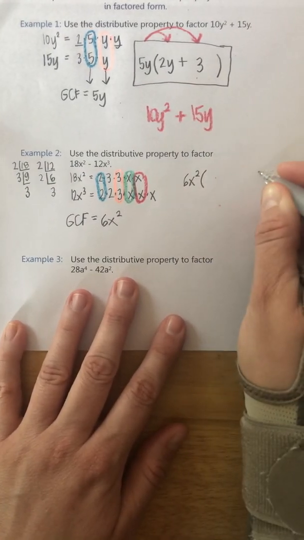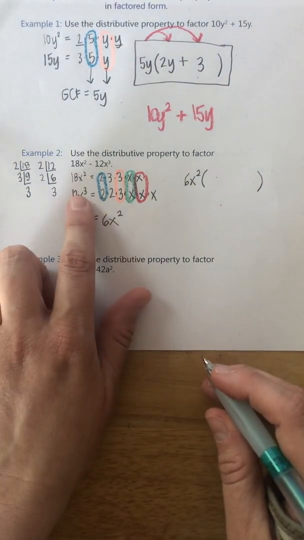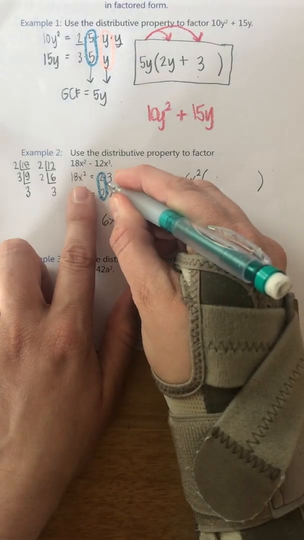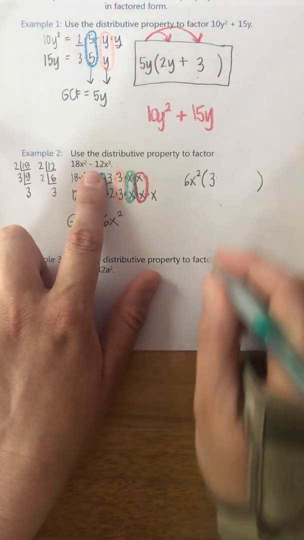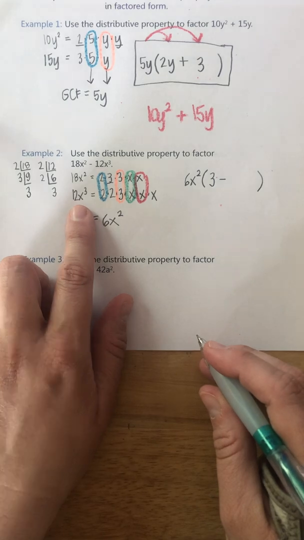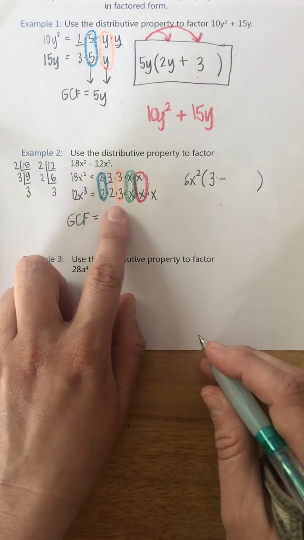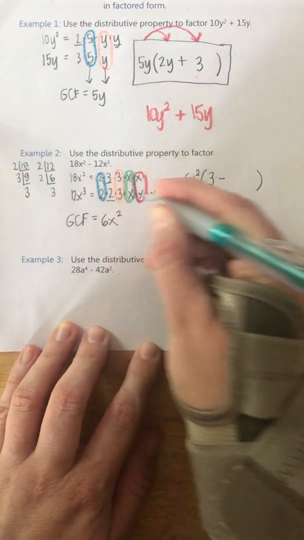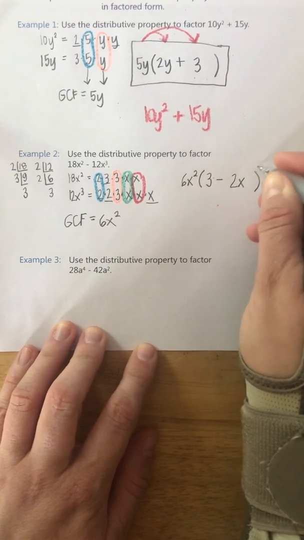We're dividing it from each term. So we're going to start with the 18x squared. If I divide 18x squared by 6x squared, the only thing that I have left is a 3. Then I'm going to put the minus sign down, and now I'm going to go to the 12x cubed, and again I'm going to divide it by the 6x squared, and if I look and see that the 2, the 3, the x, and the x have already been taken out, that leaves us with a 2 and an x, and that multiplies into 2x.